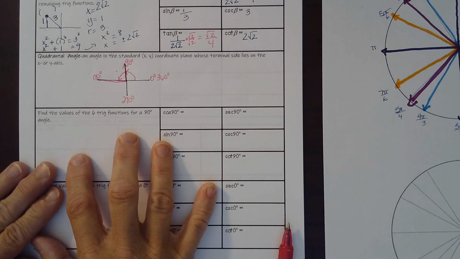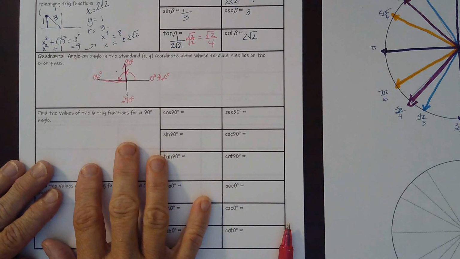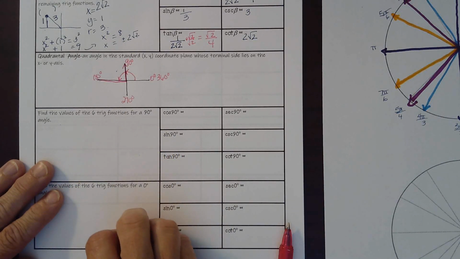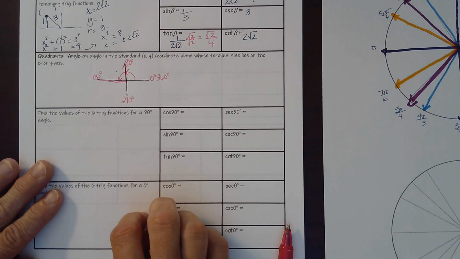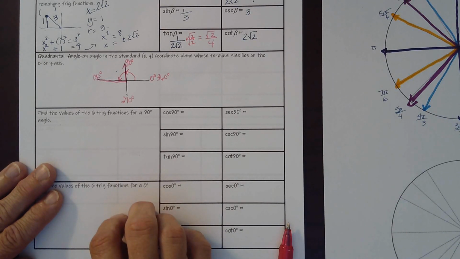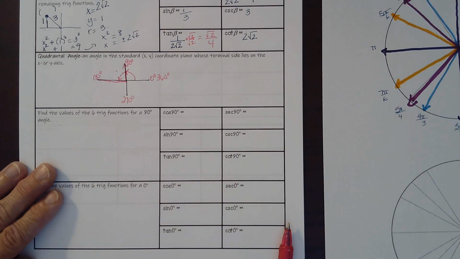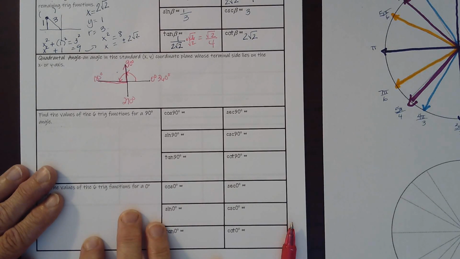In the previous examples, we have not worked with specific angle measures. We didn't know what those values were. We didn't know the angle measures. But what we did know was some information about the lengths of the legs of the right triangles, and we were able to get values even though the angle was unknown. Now we're focusing on specific angle measures.